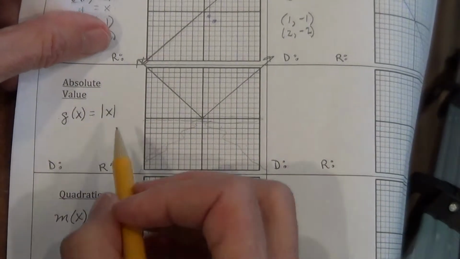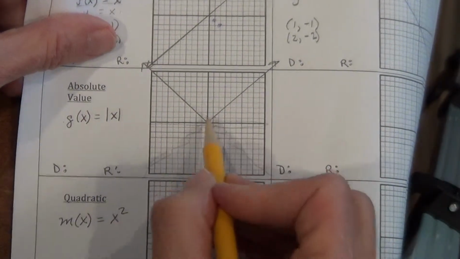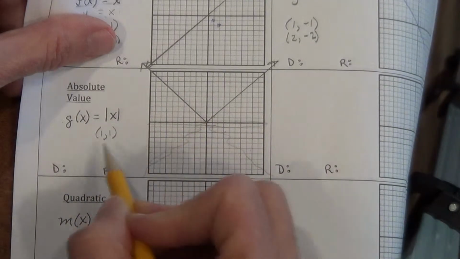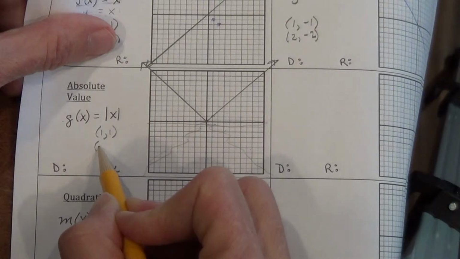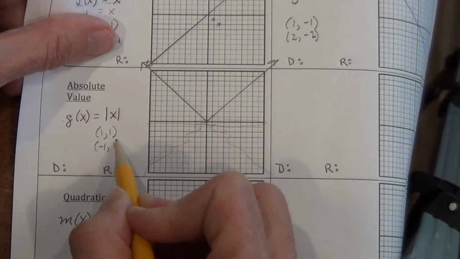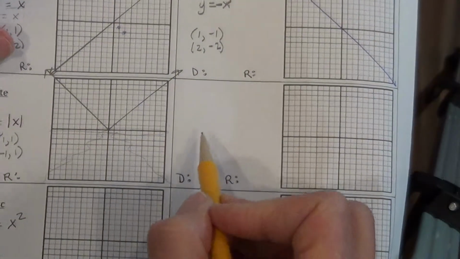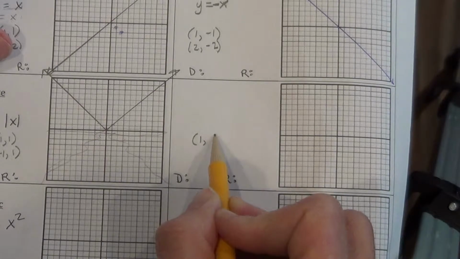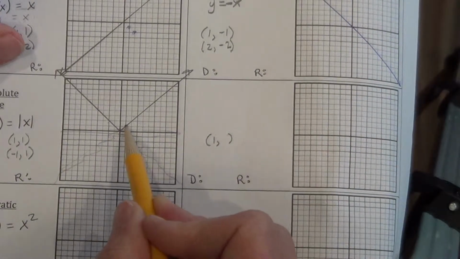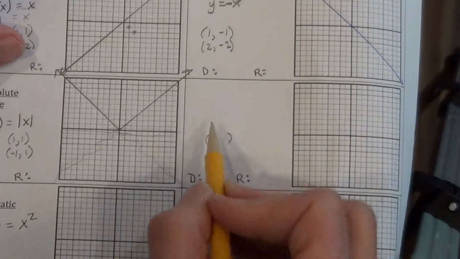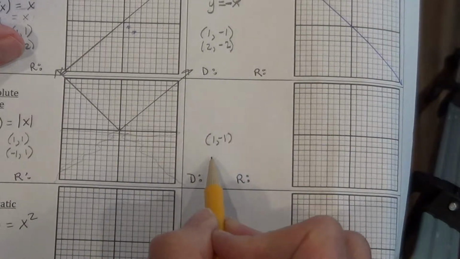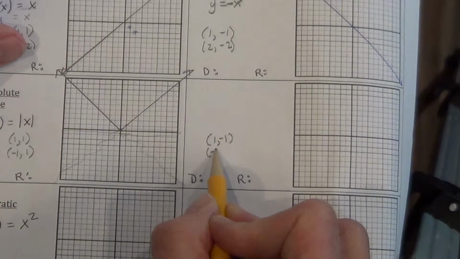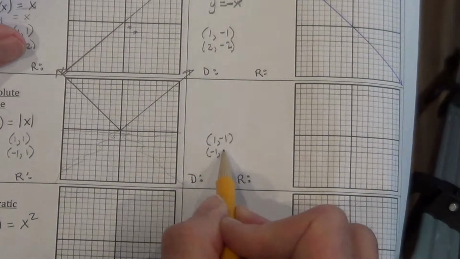So what happens again? Here at this point we have (1, 1). At this point we have (-1, 1). And again, when we do the reflection, we don't change our x, he's independent. But we want that 1 on the y to become negative 1 down there.